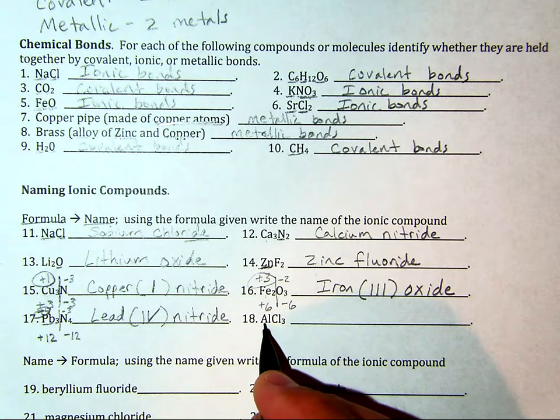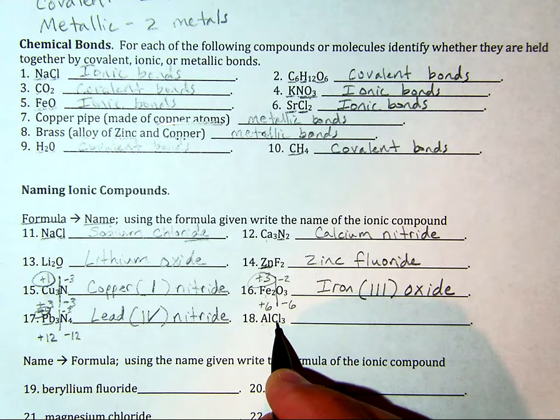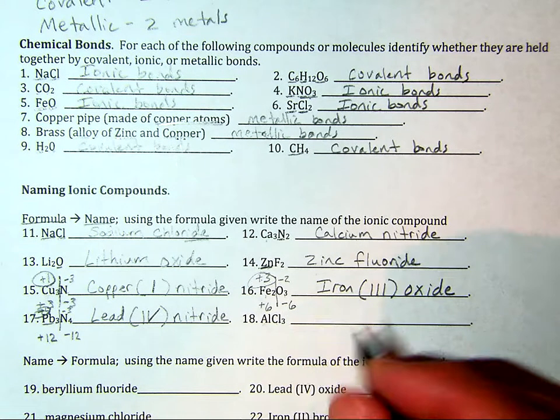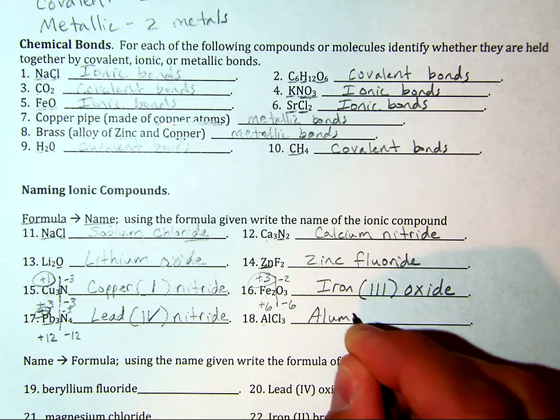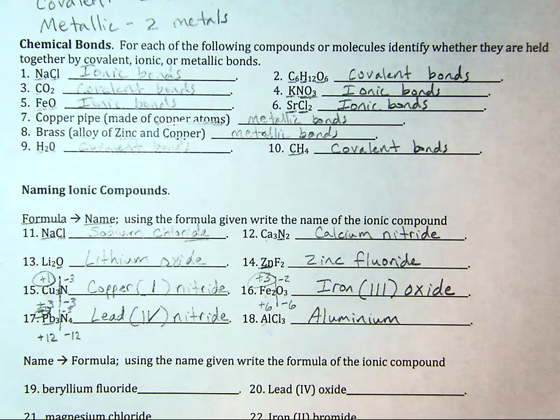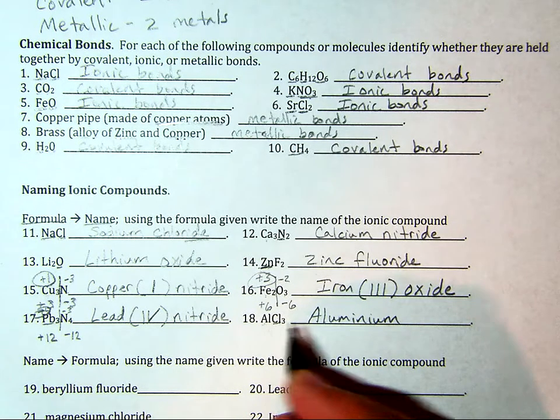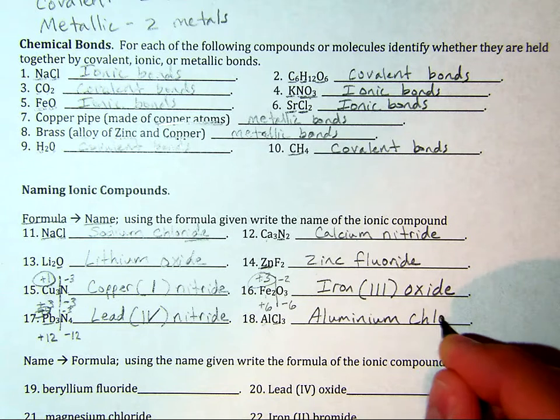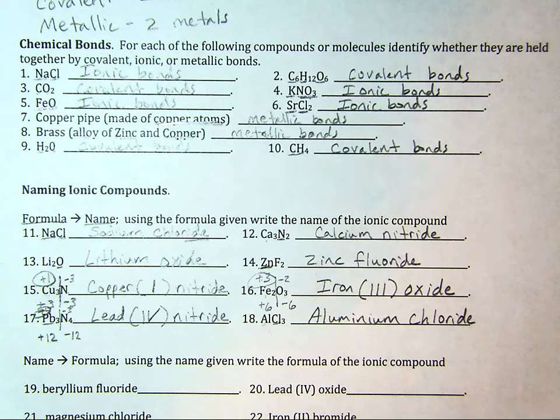Number 18. Aluminum, and we've got chlorine. Aluminum is not a transition metal, so let's just name it aluminum. And then chlorine we change to chloride. And that's it. I think if you just pay attention to whether or not it is a transition metal, also tin or lead, if you pay attention to those ones and name them with Roman numerals, it's pretty easy.